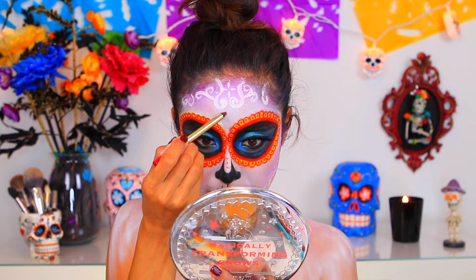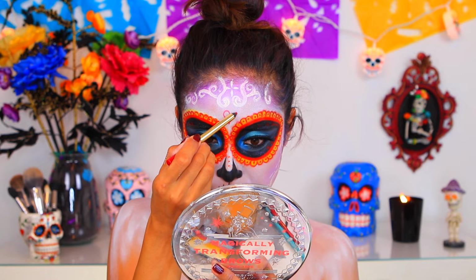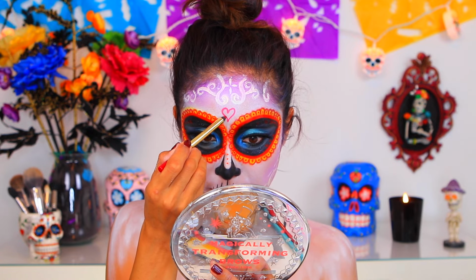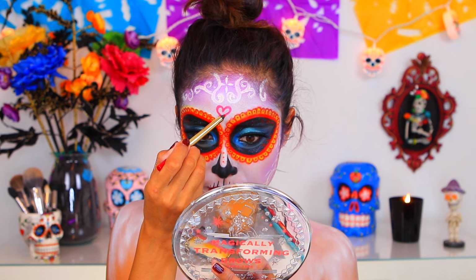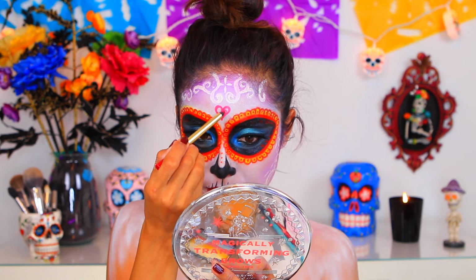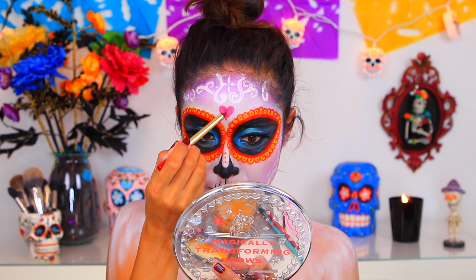And last but not least, just draw a red heart in the center of your forehead and fill it in with the same eyeliner. I'm sorry, this is lip liner. And then also just set it with a red shadow, and you're all done.